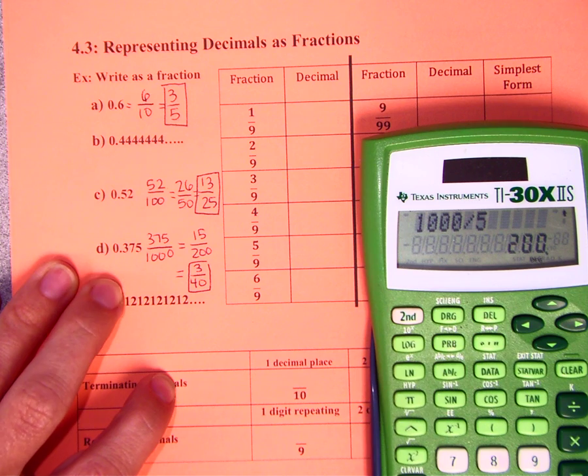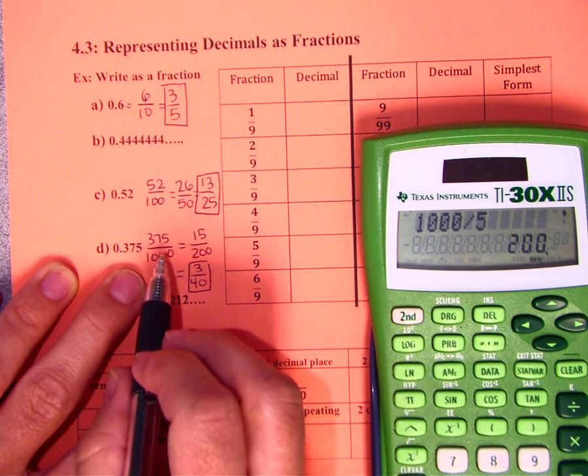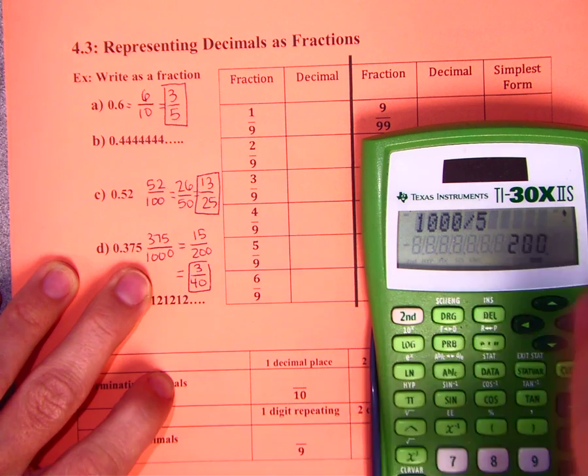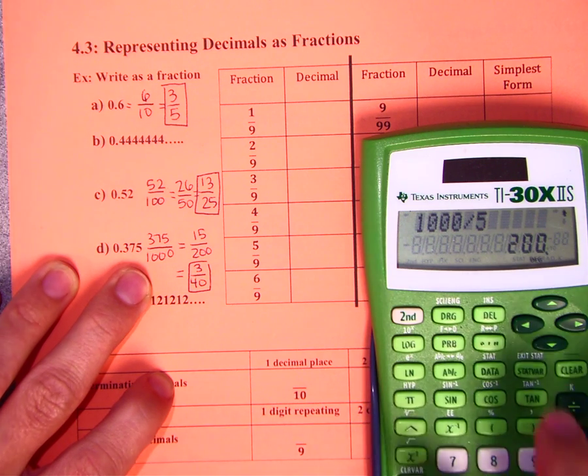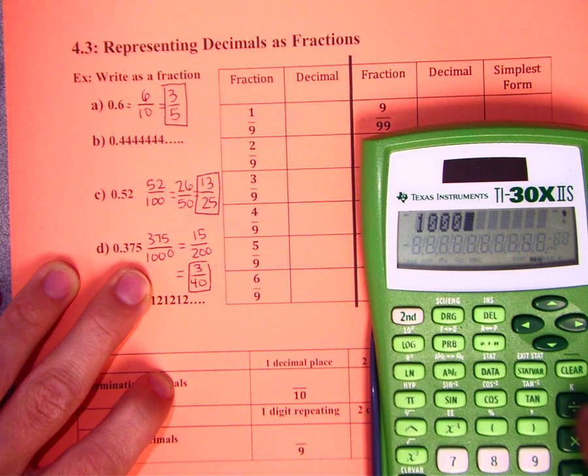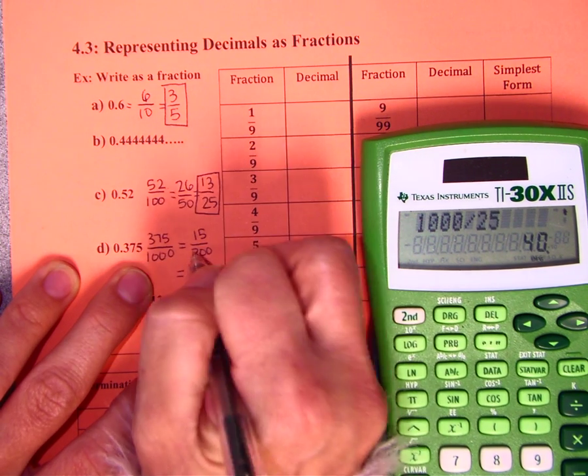What did I do there? I made a mistake somewhere. 1,000. Oh, I did 1,000 divided by 5. Oops, I'm sorry, guys. I made a little mistake there. I thought something looked wrong. So 1,000 divided by 25, that should have been a 40 up here.